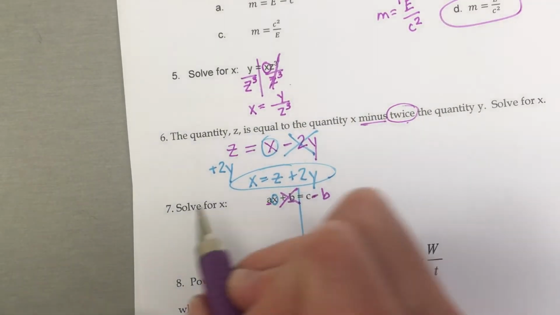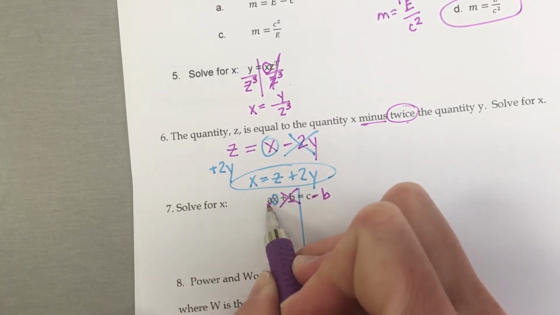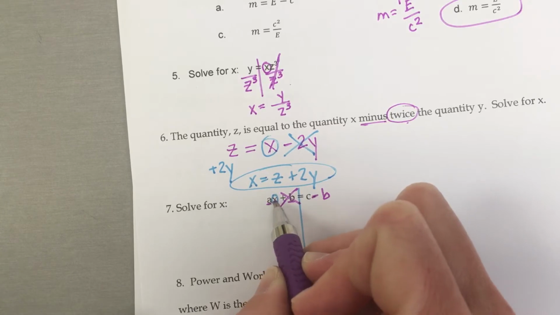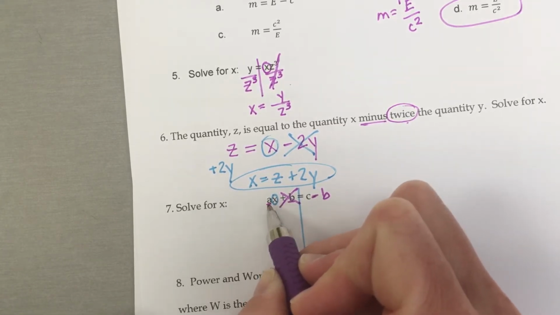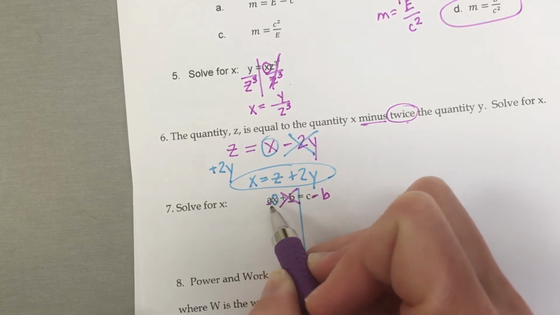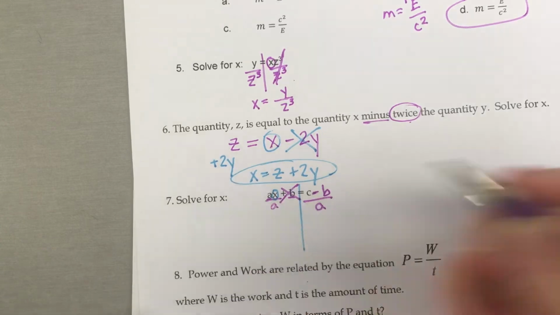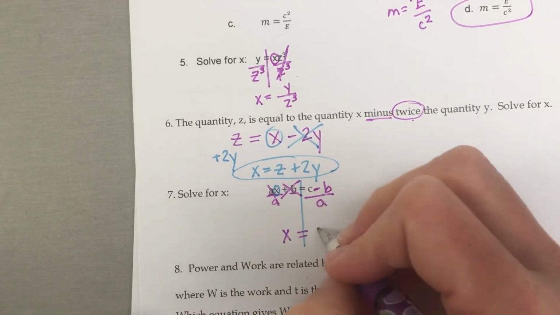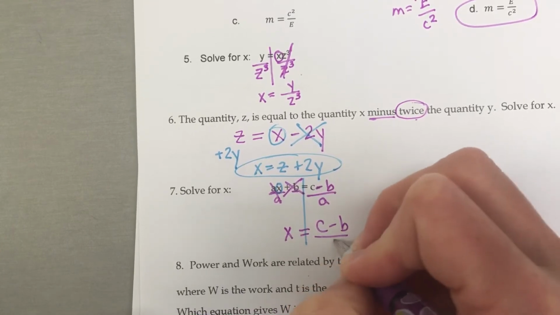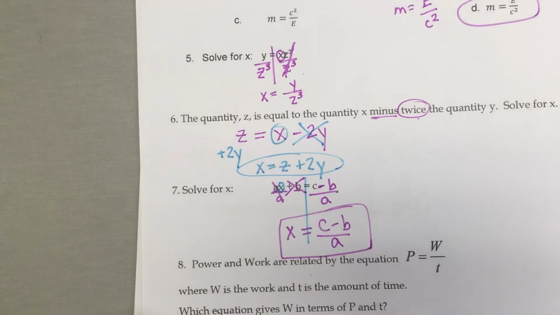Now I'm still trying to solve for x. I'm trying to get x by itself. So I've got to move the a. Even though they're best friends, I eventually have to separate them. These two are being multiplied, and what's the opposite of multiplying? Divide. So you're going to divide both sides by a. You're going to divide that whole side by a. Those cancel. So your answer is x equals c minus b over a. That's your answer.